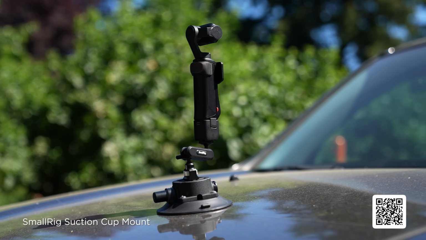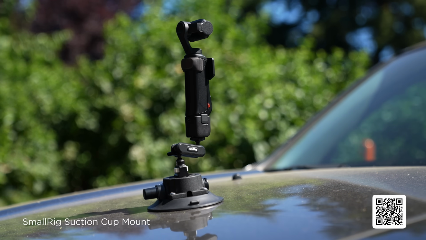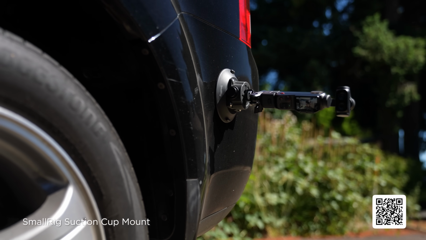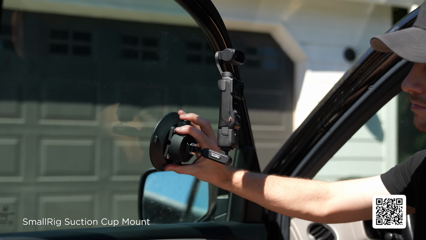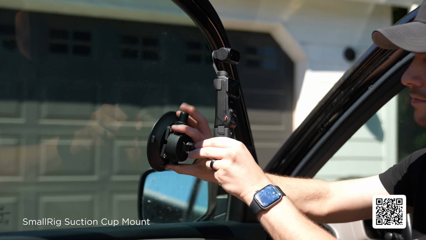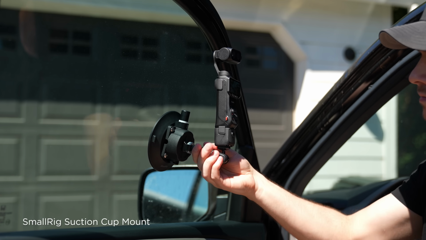As long as there's a smooth surface around, it works well. It doesn't work super well on really textured surfaces like walls that have an orange peel texture. They do have some motorized versions of this that do work with textured walls, but this one in particular, it's really affordable and it's really designed for only smooth surfaces.